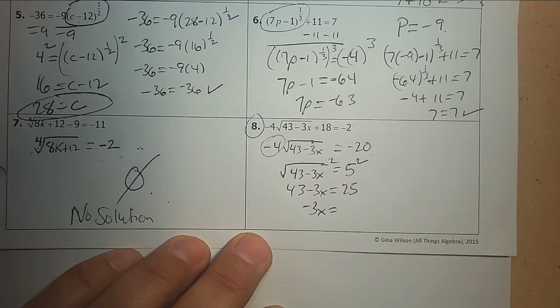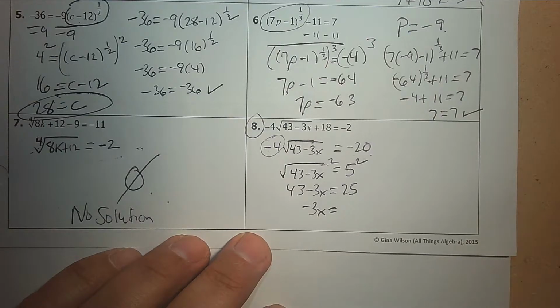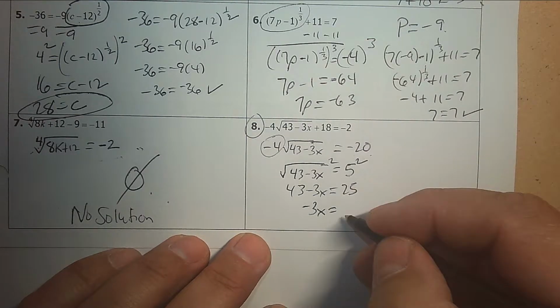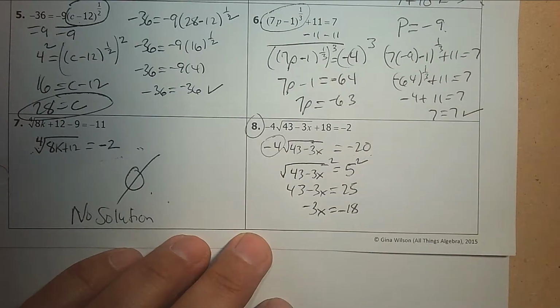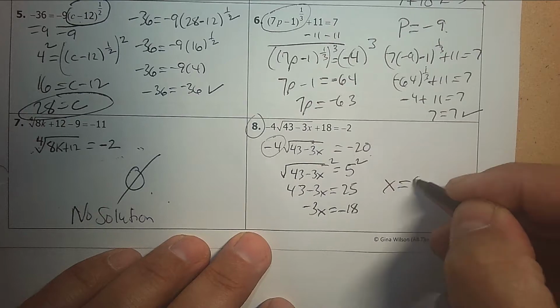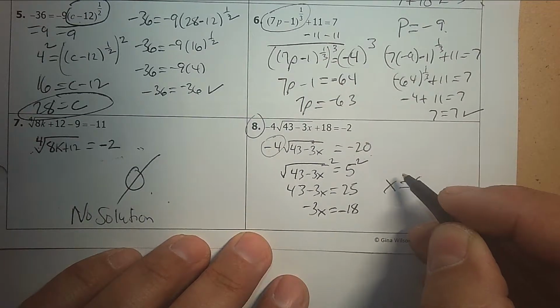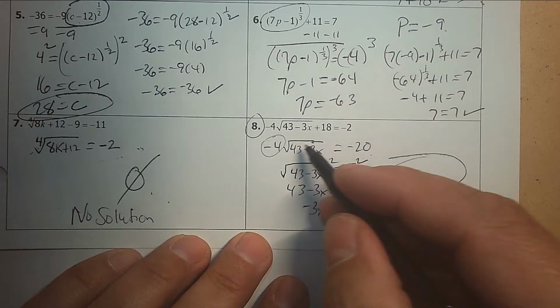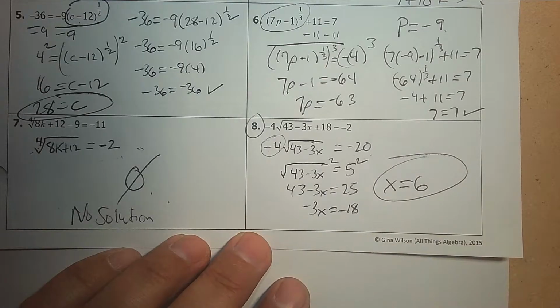Yes, negative 18. And then what's the last step? And what do you get? Done. And you know what? We did the work to make sure we could go forward. So we know that the solution's a good solution.